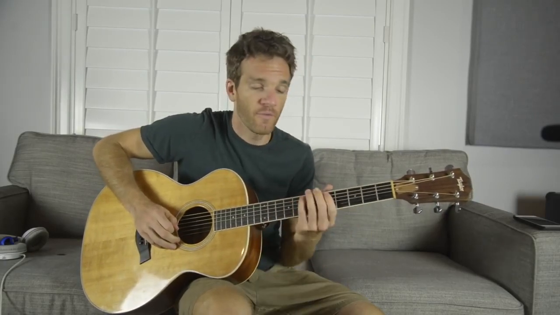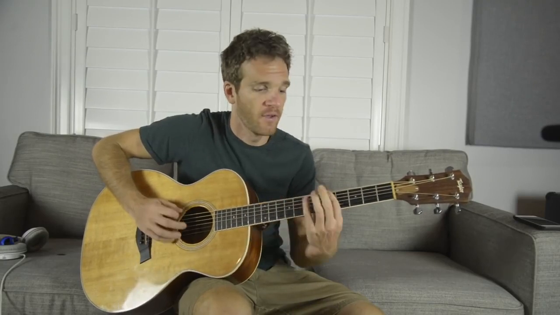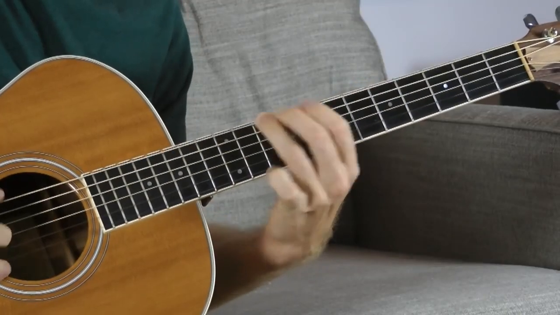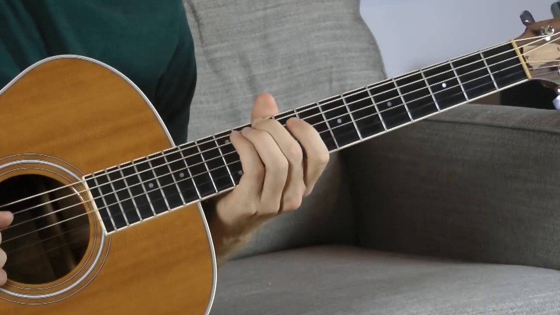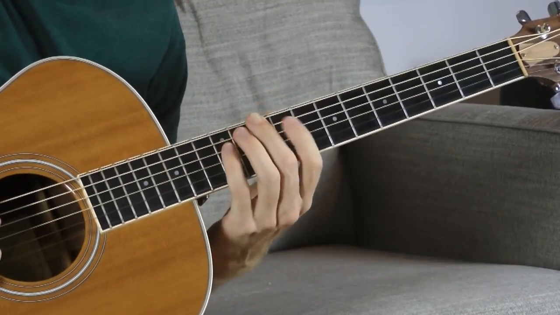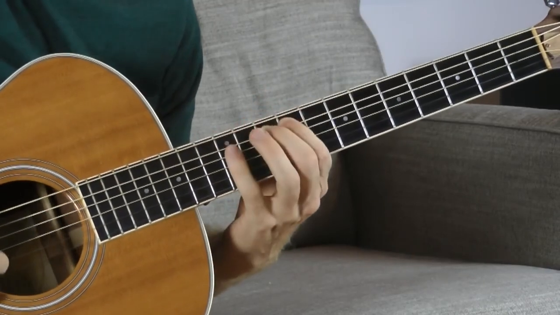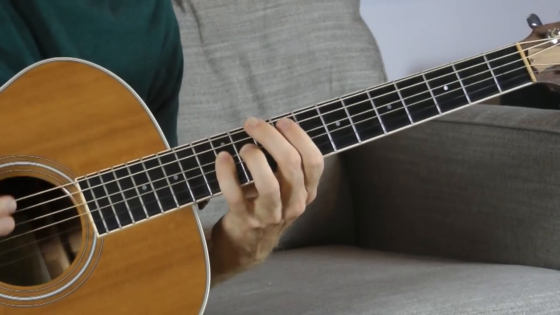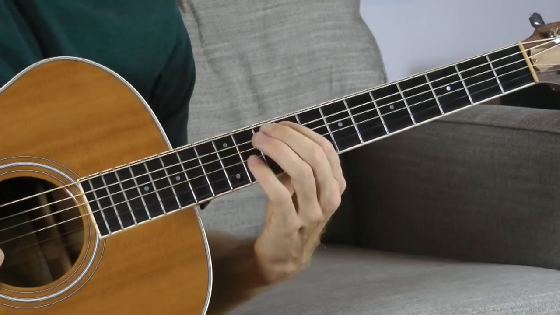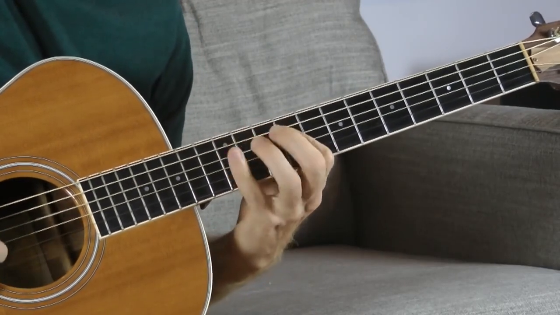Okay? So let's go to the 4th mode in A. 1, 2, 3, 4. This is going to be D's mode. Okay? Now, the name of this would be Lydian. It looks just like the major scale, so if we play D major, the alteration we're going to make to put it in the key of A is taking the 4 and sharpening it.